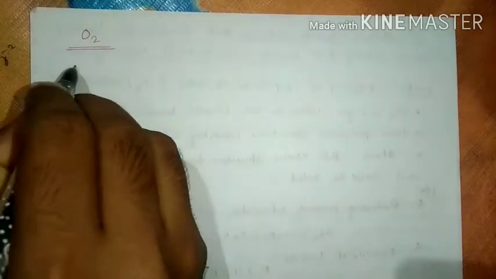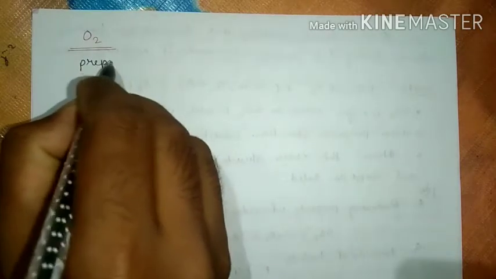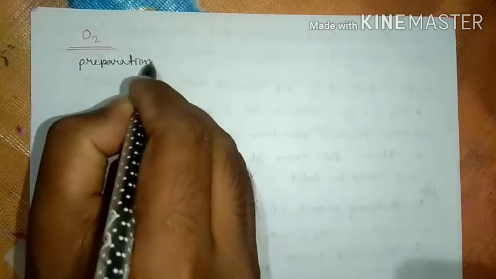Hello everyone. Today we are going to discuss some compounds of group 16 elements. The first compound is oxygen, that means the dioxygen molecule. Now, what are its preparation methods? I'm writing preparation, okay?